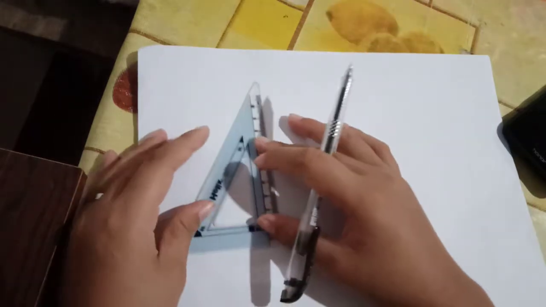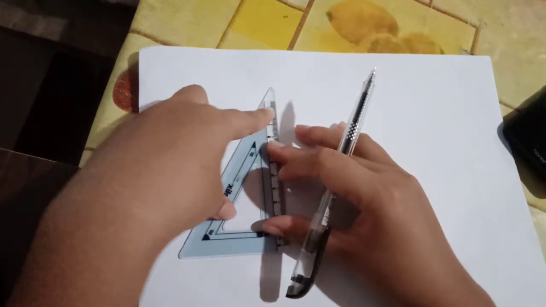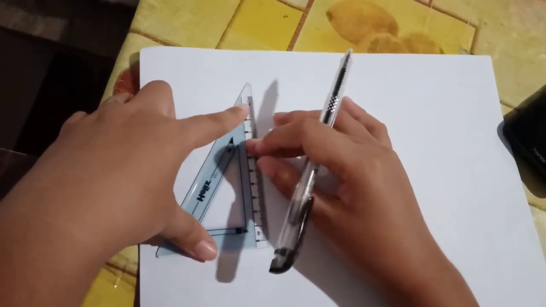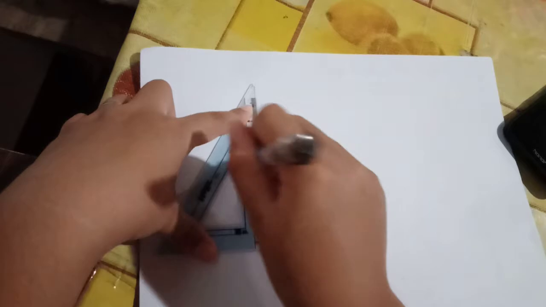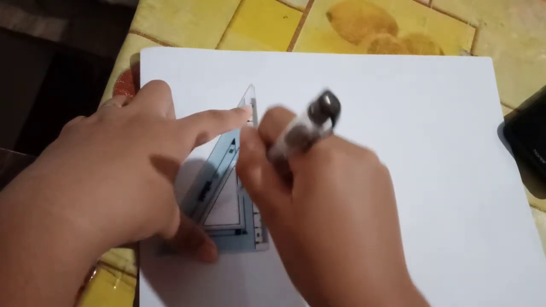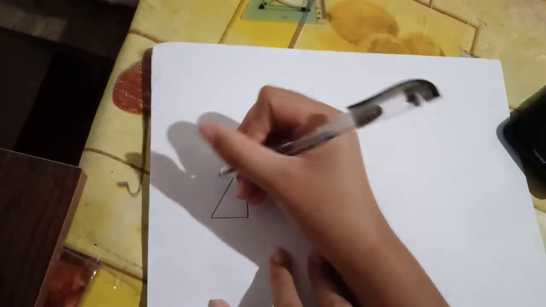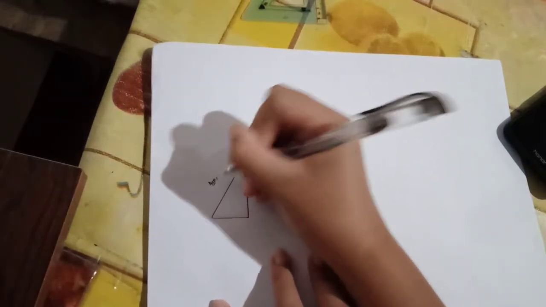Next would be the component method using the trigonometric function, or the parallelogram method. So first, let us draw our triangle, with the hypotenuse already given as our example, and we are going to find out the adjacent and opposite. Suppose we have 7 meters.